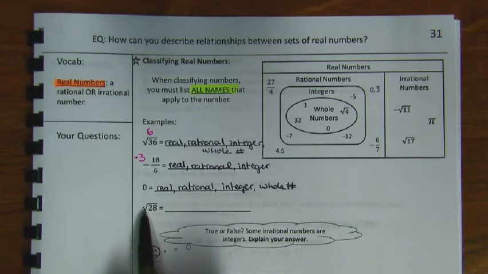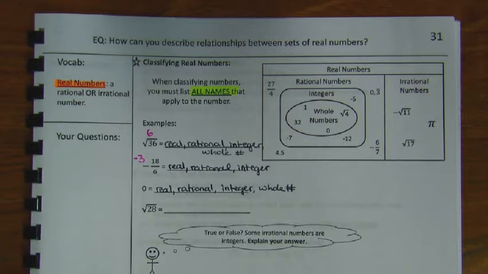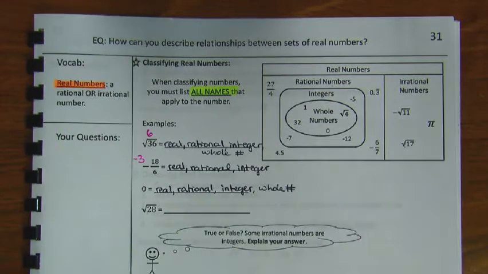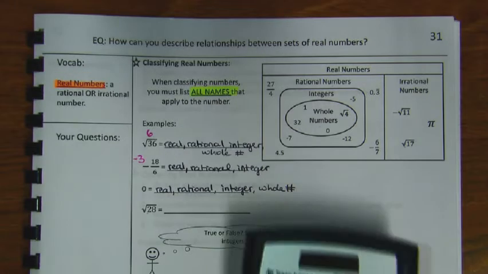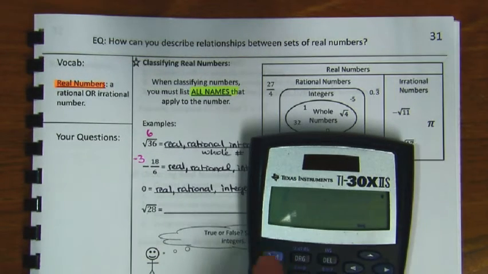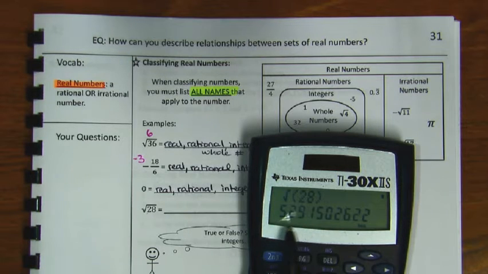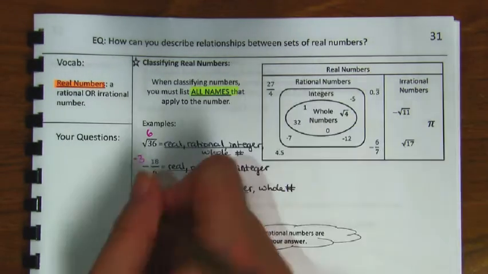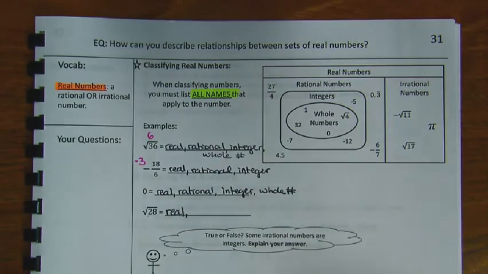Okay, square root of 28. I don't get an actual number when I take the square root of 28. Since I can't get a whole number when I take the square root of this, that makes this irrational. Okay, guys, so we talked about that before. If I were to take my calculator and do second function square root of 28, I get this decimal that just keeps going. It doesn't terminate, so it doesn't end, but it also doesn't repeat. So this is an example of an irrational number. So this would be real, and it would be irrational.